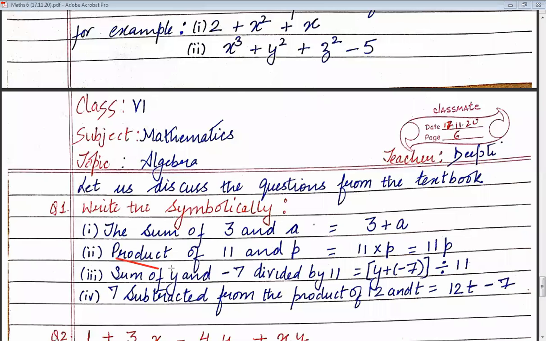Product of 11 and p. Children, what is the meaning of product? Product means multiply. So your answer is 11 into p. Next one, sum of y and minus 7 divided by 11. Let us repeat, sum of y and minus 7. So it is y plus minus 7 divided by 11.